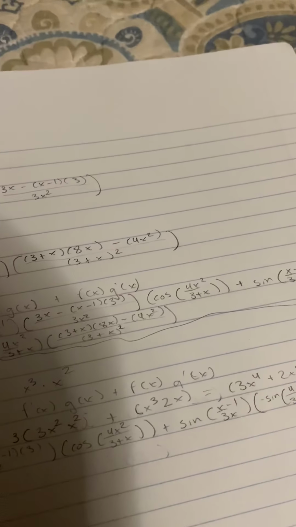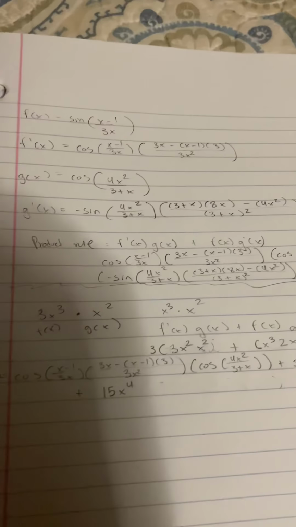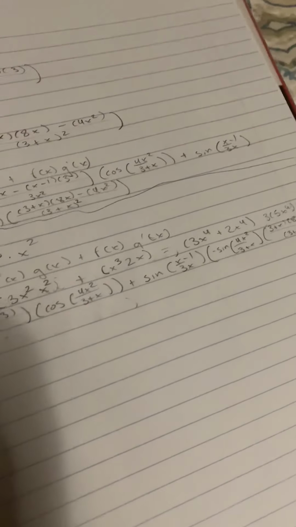We did g of x, which is right there, plus sine of x minus 1 over 3x, then g prime of x. And this is our whole thing. We added 15x to the 4th because originally we were adding it. So here is all of it.